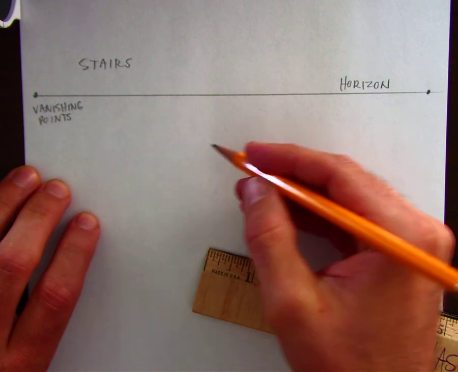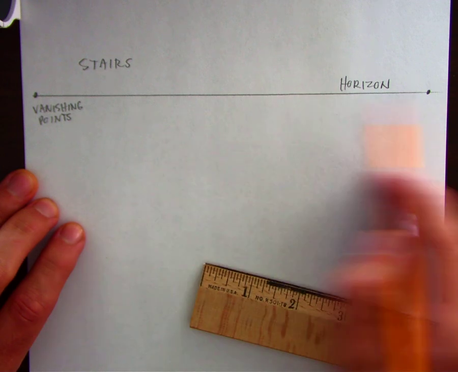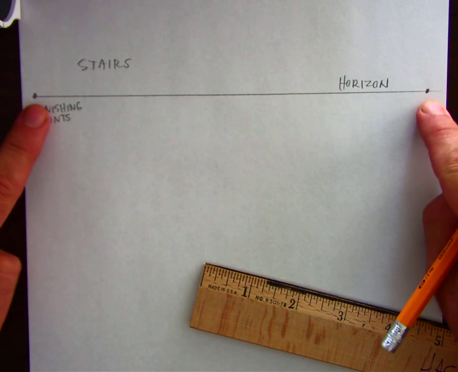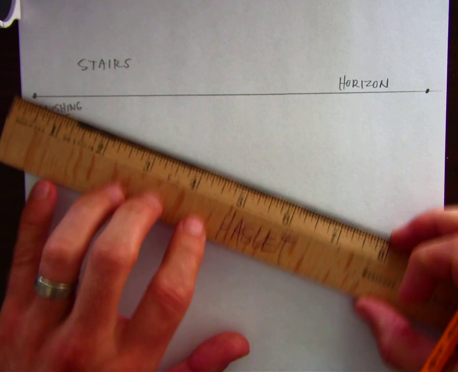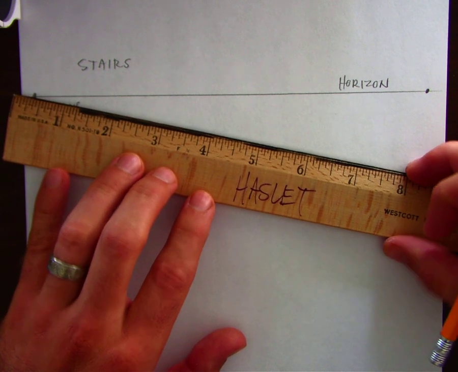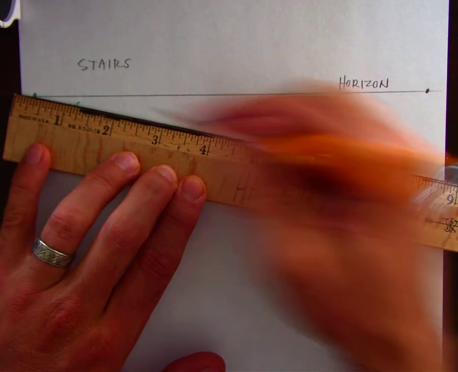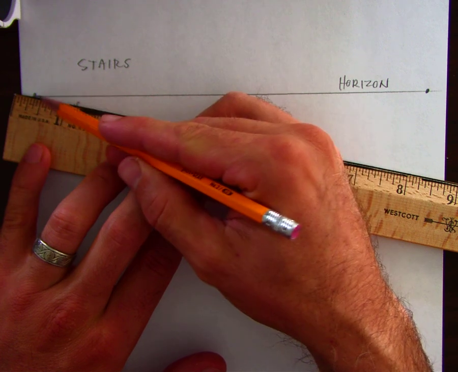Here's my setup. I've got a blank piece of paper, I've got a horizon line, and I've got 2 vanishing points on the sides. I'm going to take a straight edge, and for my stairs for this demo, what I'm going to do is this: 5 lines that go to one of the vanishing points here on the left.